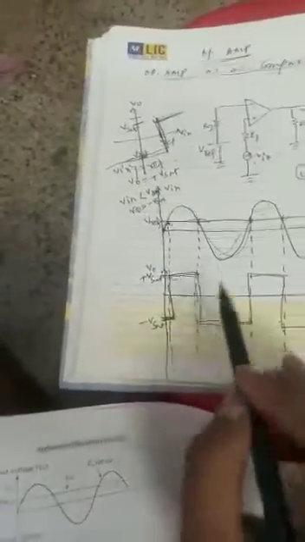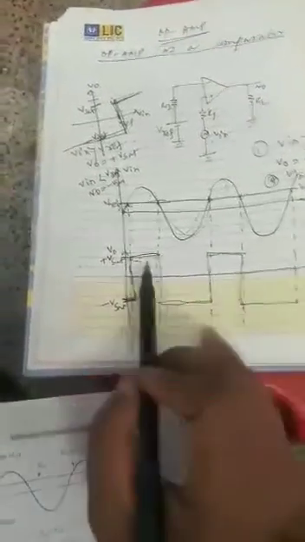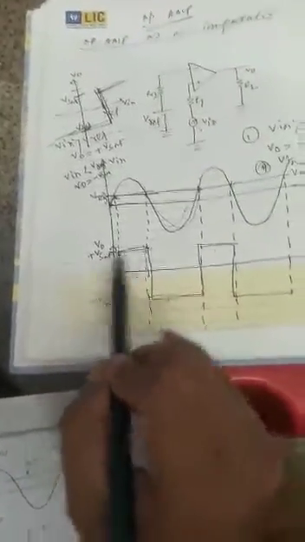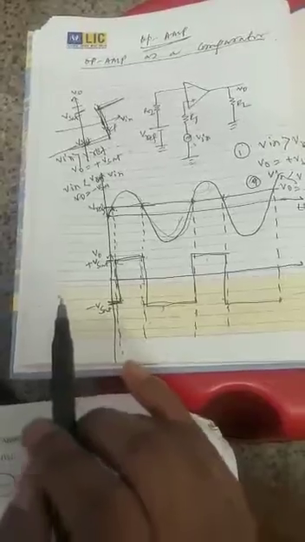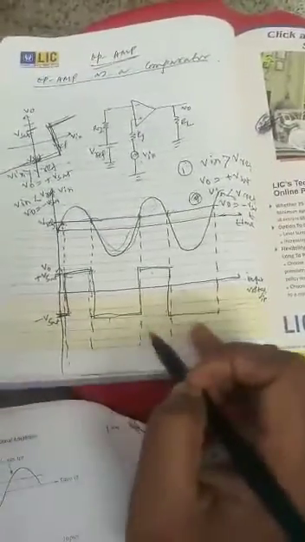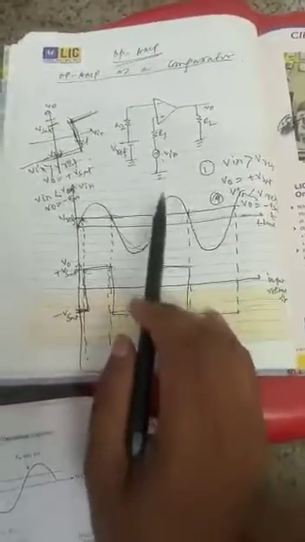The comparator basically generates a pulse. The duty cycle of the pulse is not the same width. Okay, this is the comparator. The comparator basically compares the reference voltage and the input voltage.